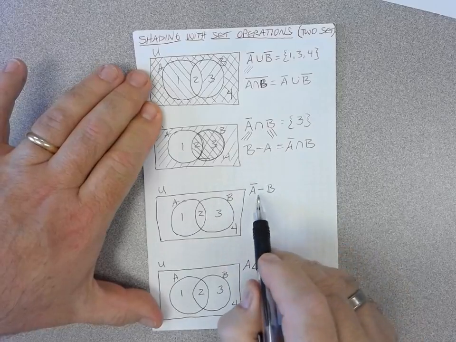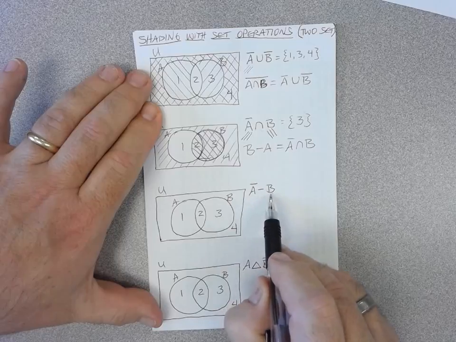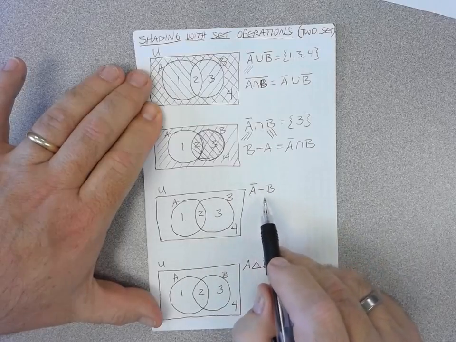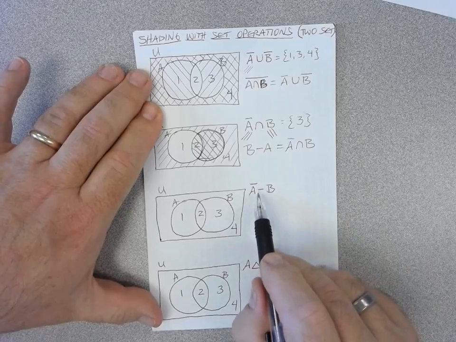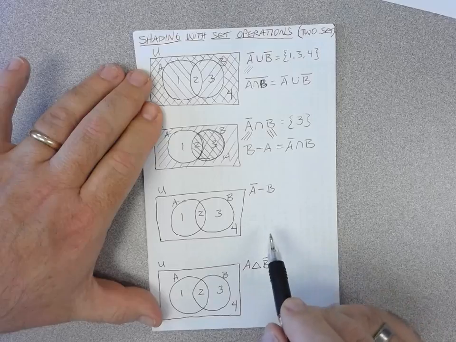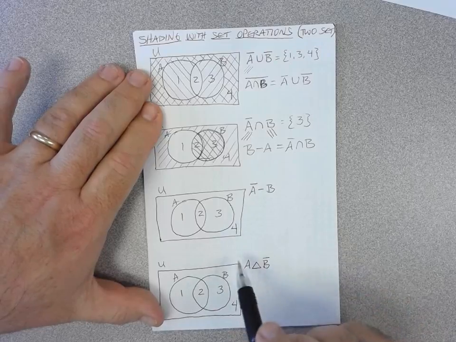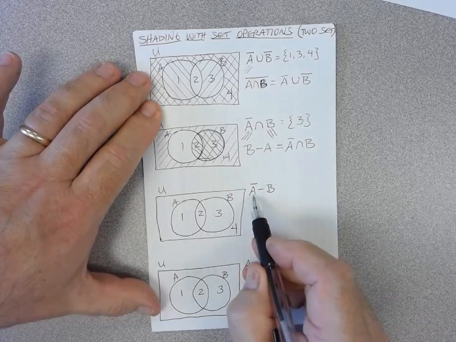Okay. This is going to be A complement. Figure out what that is, and then if we removed B from A complement, what would remain of A complement? Give it a go. Pause and start it up here after you've given this a try. Okay? All right, so hopefully you've given this a try.